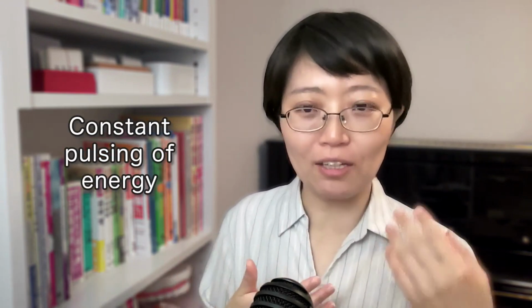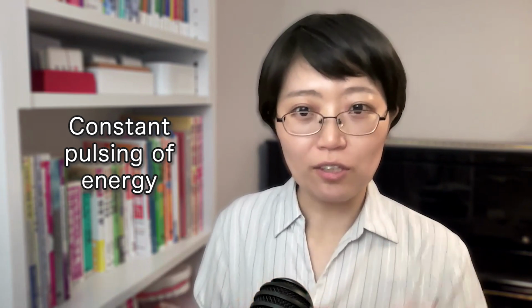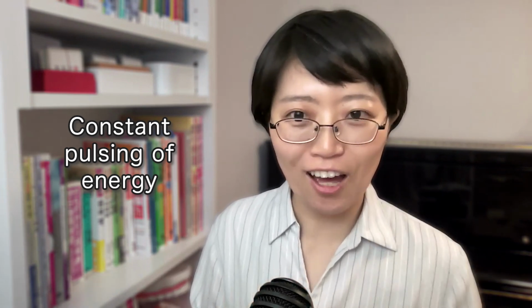English works much more like the muscle car. Every stressed syllable is like pressing the accelerator again. There's a constant pulsing of energy. Sa-sa, sa-sa, sa-sa-sa. That's exactly what English rhythm wants. But that kind of pulsing isn't how Japanese voice normally works. It's actually something that Japanese speakers have to consciously learn when speaking English.